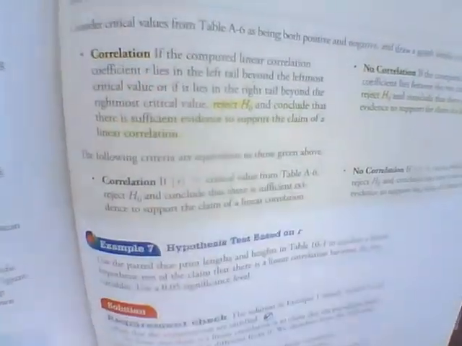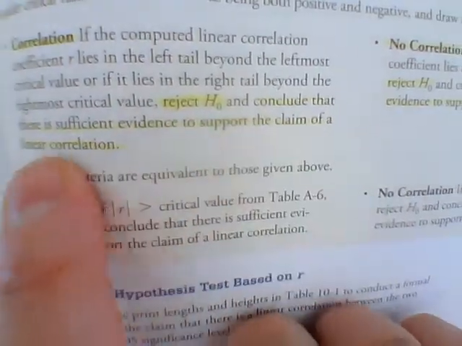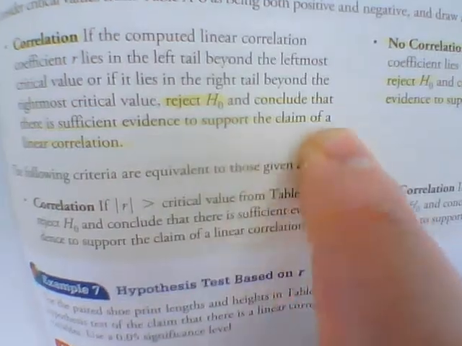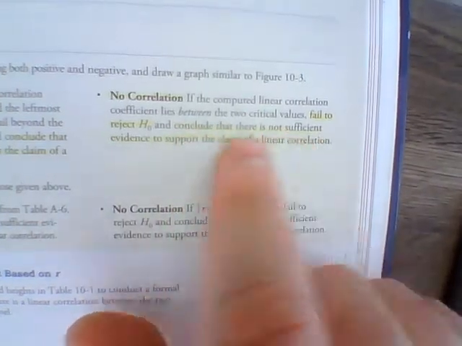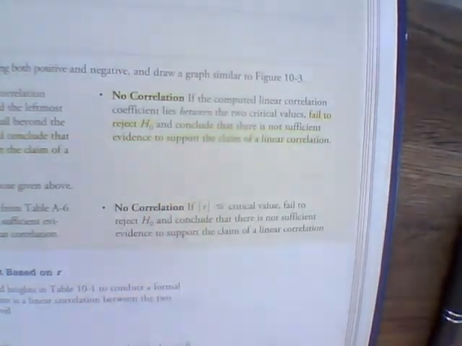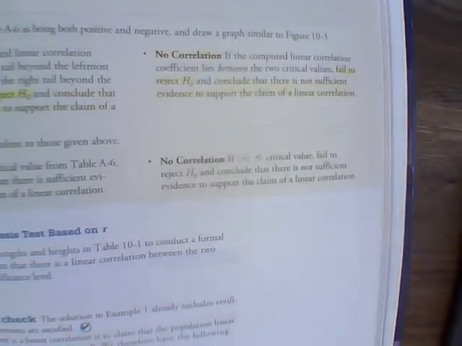We'll talk about correlation itself. Overall, if we reject the null, we'll conclude that there is sufficient evidence to support the claim of linear correlation. If we fail to reject the null hypothesis, we'll conclude that there is not sufficient evidence to support the claim. So once again, we're testing towards linear correlation on this section.